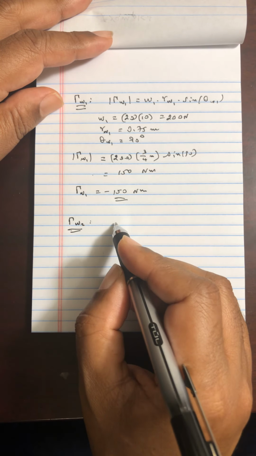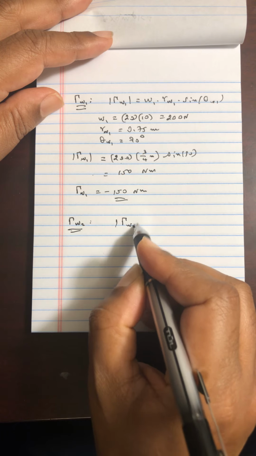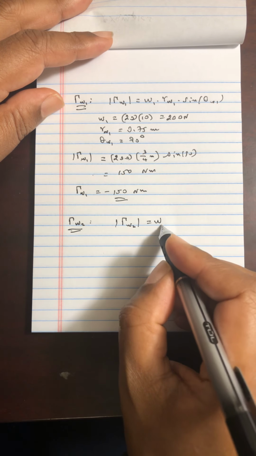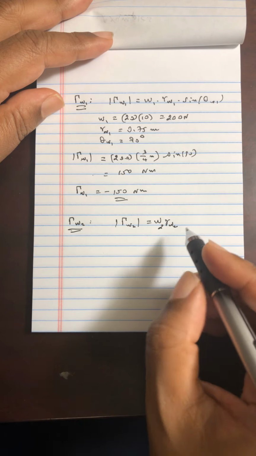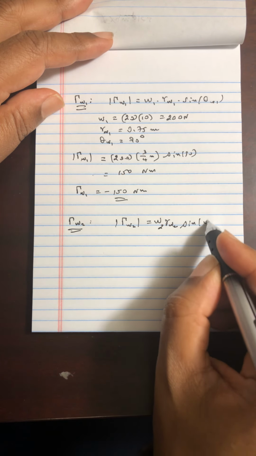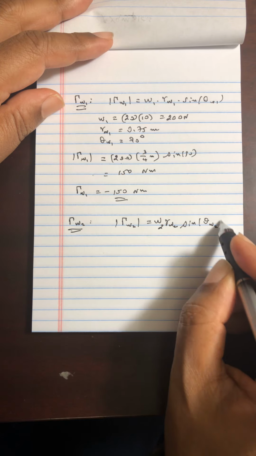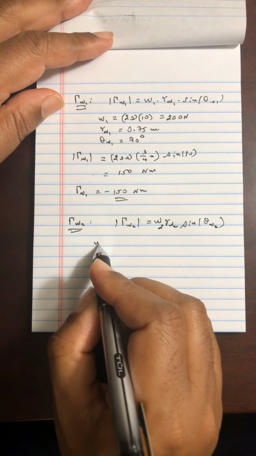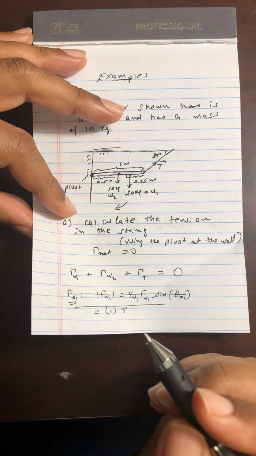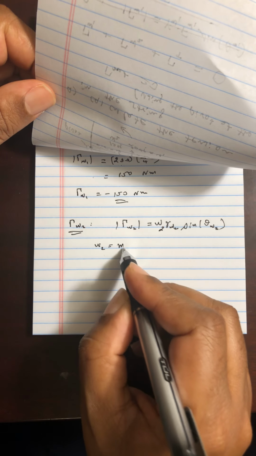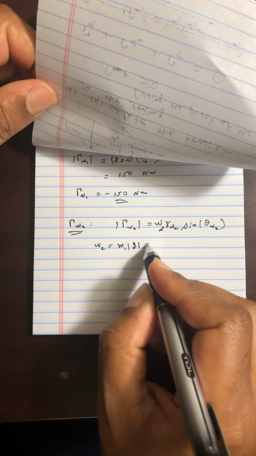The force is going to be its weight. So the torque due to W2 equals the weight of the lever times this distance, and then times the sine of the angle corresponding to the second weight. So what's weight 2? The mass is 10 kilograms, so that is m times gravitational acceleration.